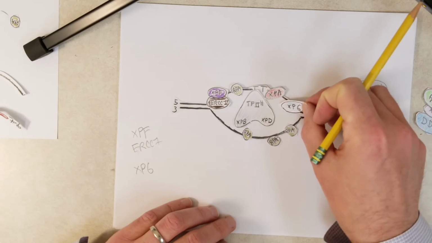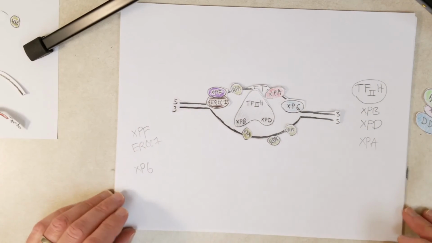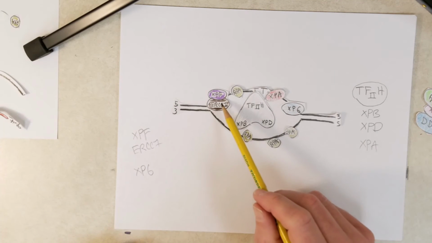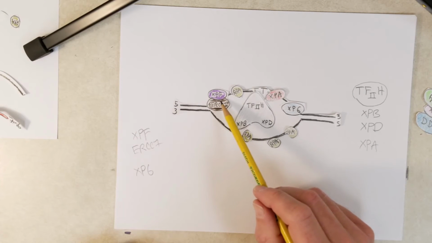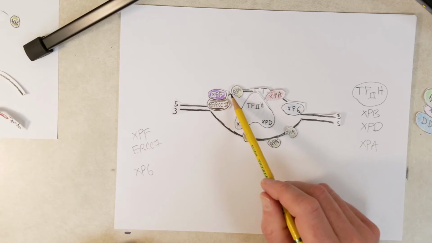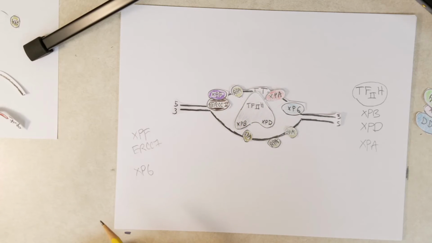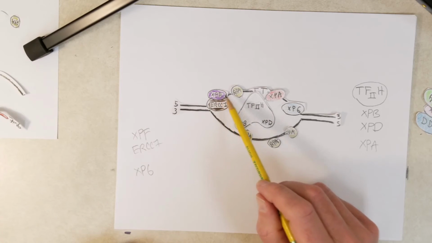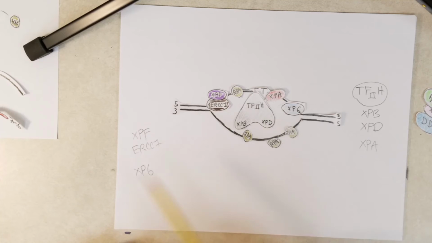So these guys go one to each side, and each one is responsible for cutting the strand containing the CPD. So one cuts upstream of the CPD, the other one cuts downstream of the CPD.